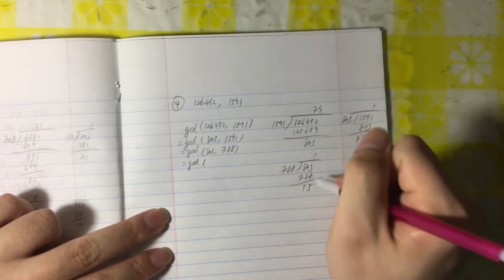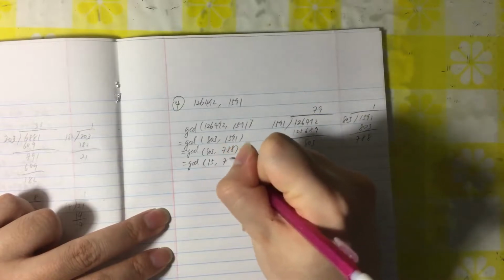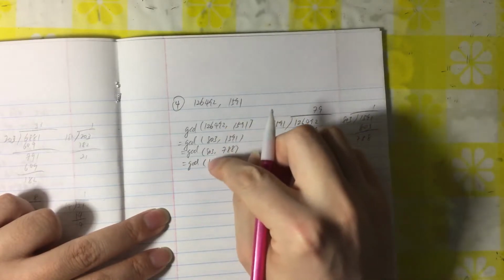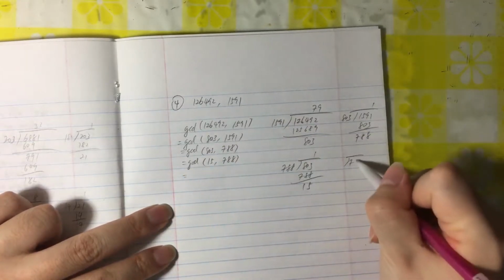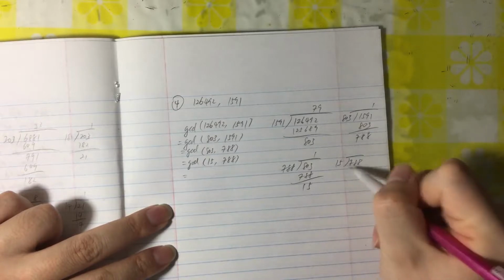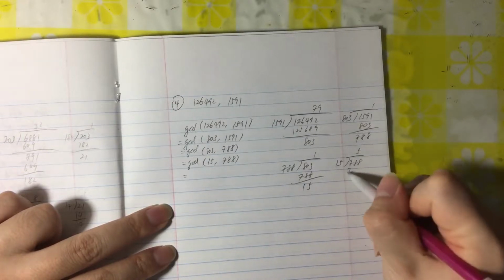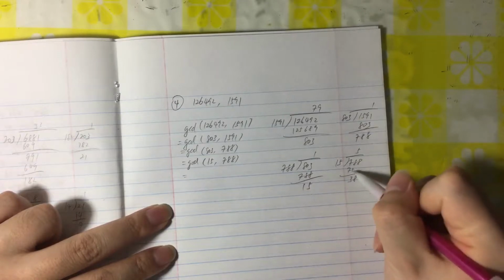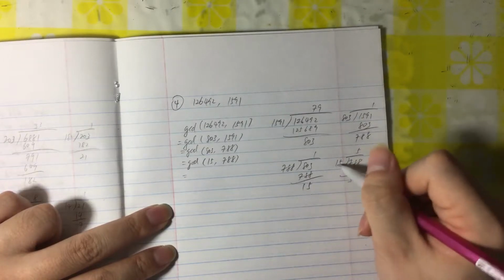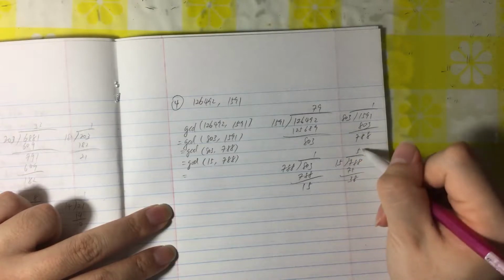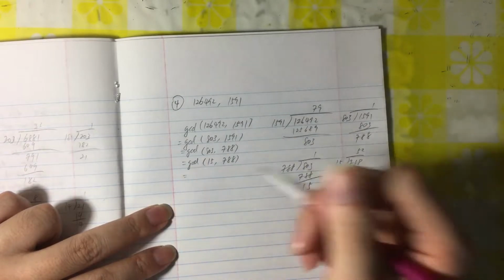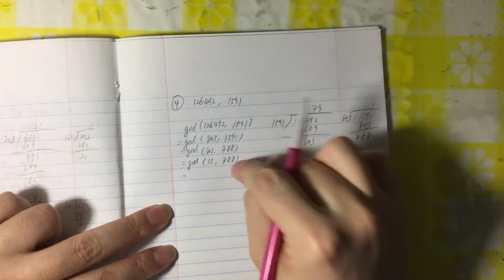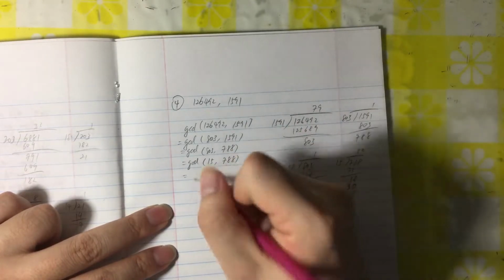So replace the dividend with a remainder. Then keep going. Take the larger number, divide by the smaller number. 15 goes into 78 5 times. 5 times 15 is 75. Subtract, we get 3. 15 goes into 38 2 times. 2 times 15 is 30. Remainder is 8. Then replace the dividend with a remainder.